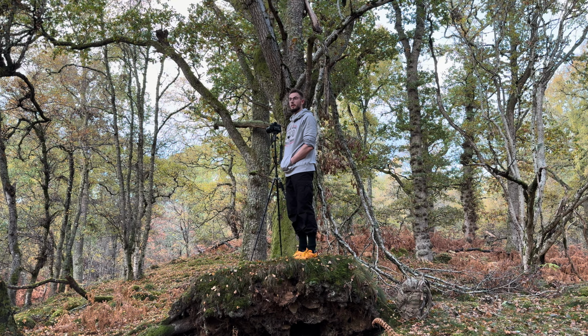Today you join me in a Scottish oak forest up in the northeast. This is one of my absolute favourite places to come and take pictures. As you can see, everywhere you look could be a picture. 360 degree pictures all around you all the time.